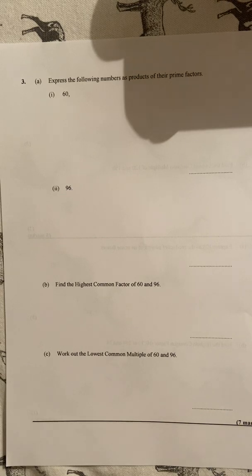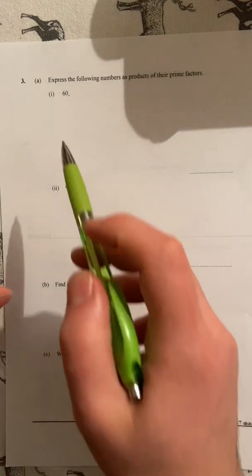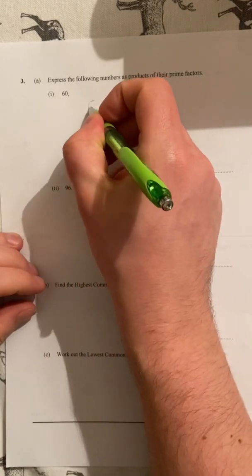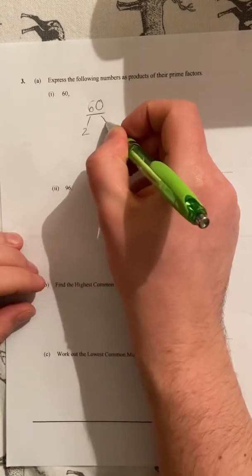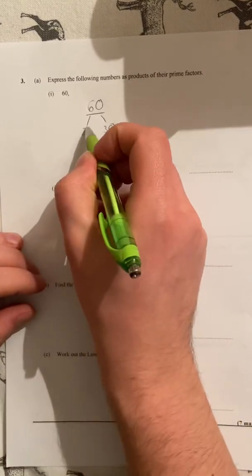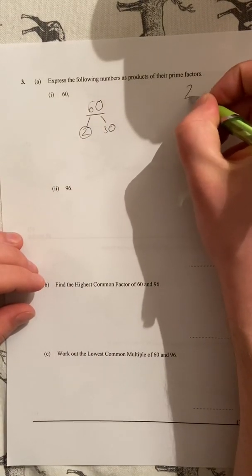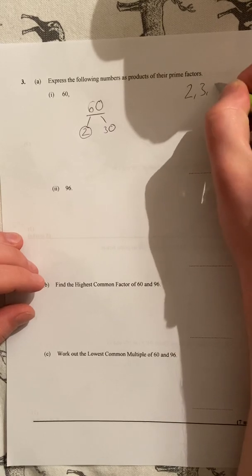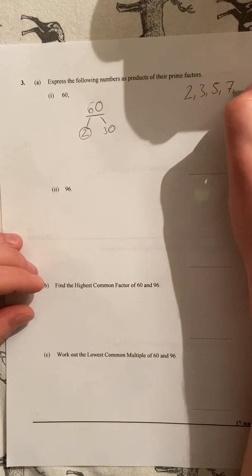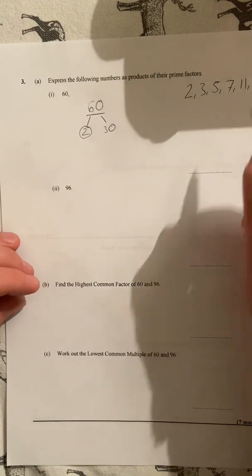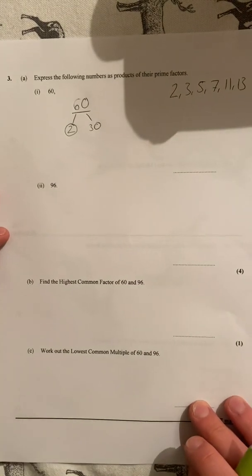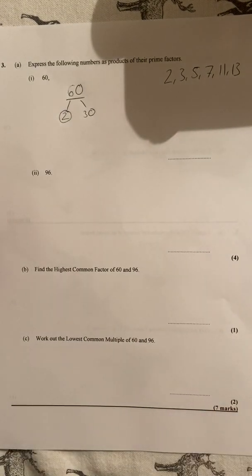First question is looking at what we did last lesson: express the following numbers as products of their prime factors. So 60, if you remember, 60 at the top, underline it. Easiest way, 2 and 30. Make sure that we circle that 2. 2 is a prime number. If you remember our prime numbers that we went up to, 2, 3, 5, 7, 11, 13, the ones that I gave you yesterday.